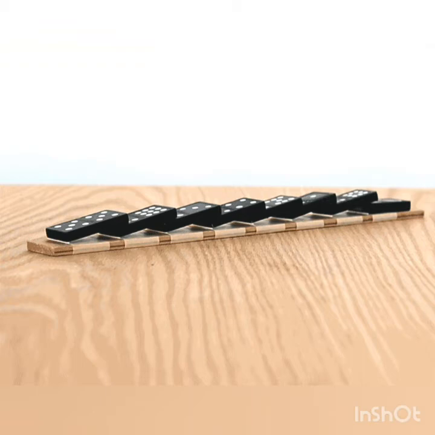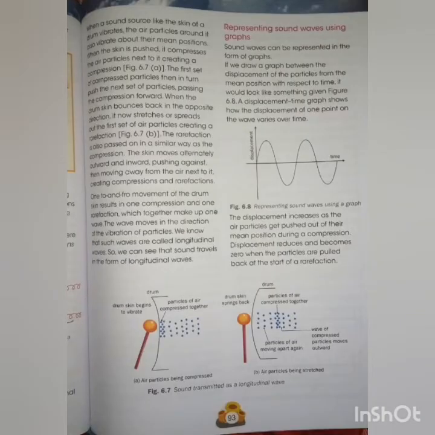When the first layer is pushed, it pushes the layers behind it, and as a result the air particles get compressed. Similarly with rarefaction, when the first layer moves back, the layers in front start moving back. So that is rarefaction.